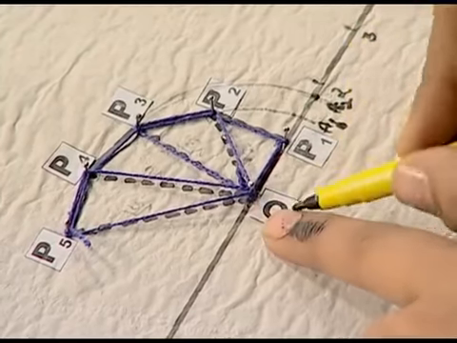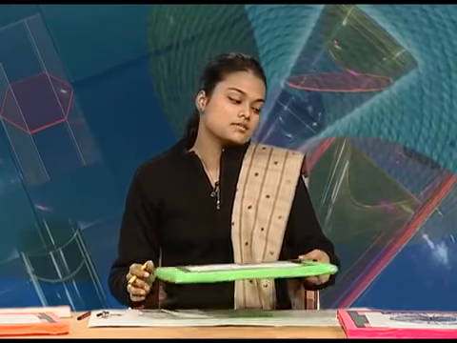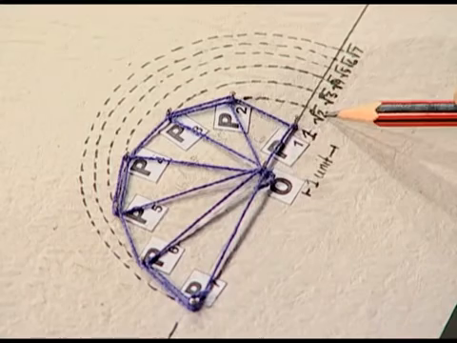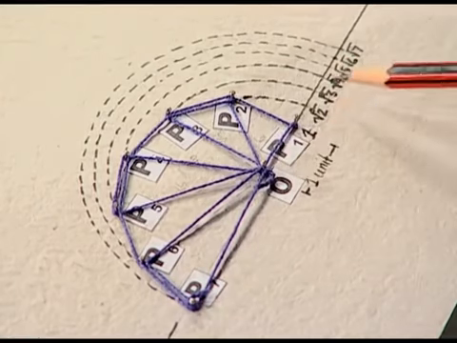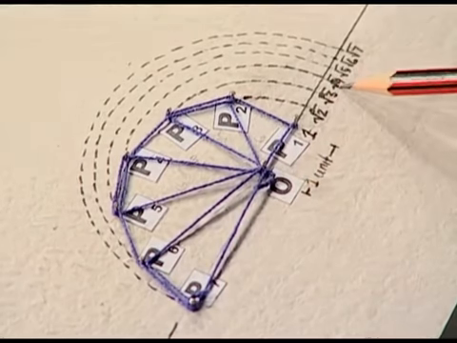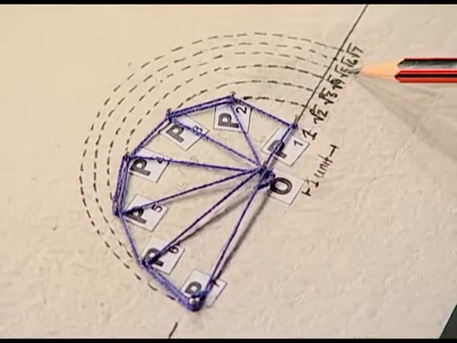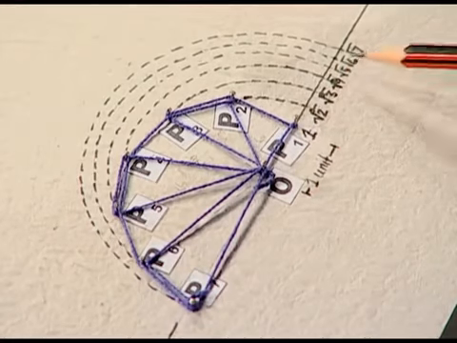That is, OA2 represents root 3. Students, continuing in this manner, you can see that we have located some of the irrational numbers as well as some of the rational numbers. As you can see, OA1 is representing root 2, OA2 is representing root 3, OA3 is representing root 4, OA5 is representing root 6.